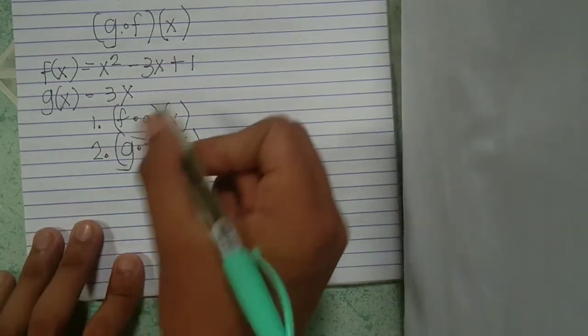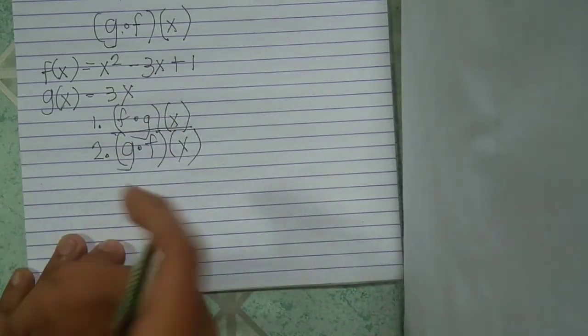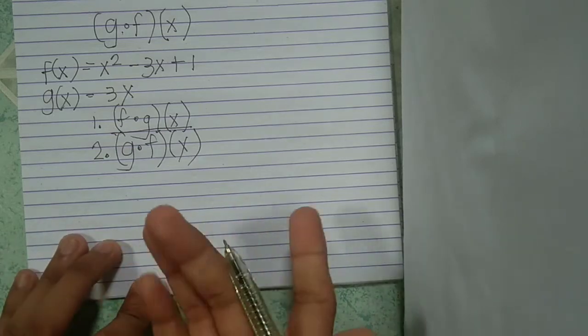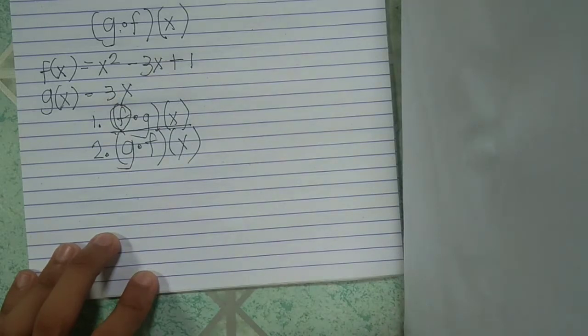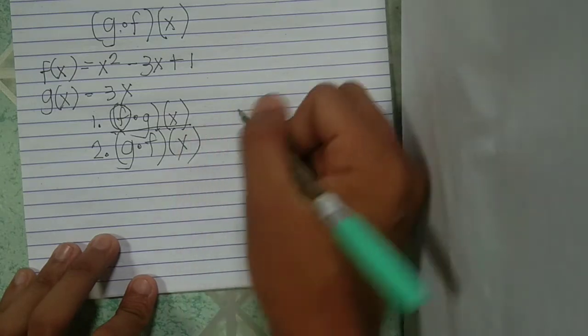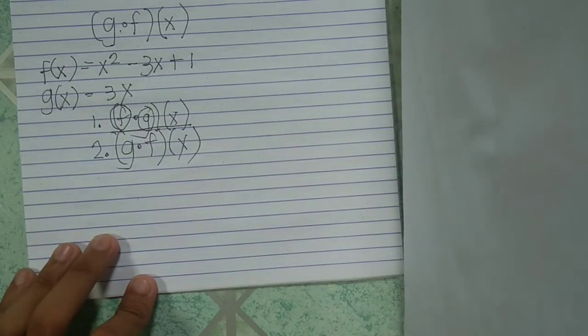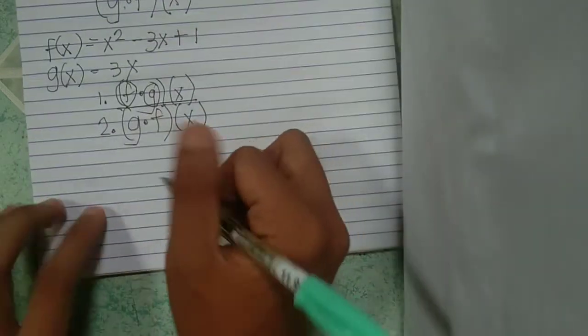Let's try to solve first this f of g of x. In this case, our main function is the function f, since the function that is found outermost is this function. And what we are going to input is the function g of x. What does it mean? It means that the function g of x must be substituted to the x in the function f of x. So let's solve.